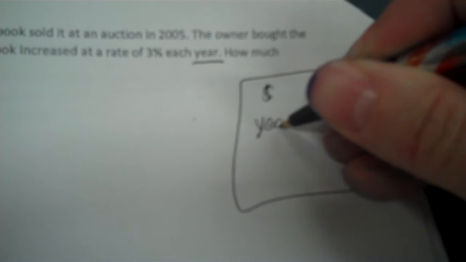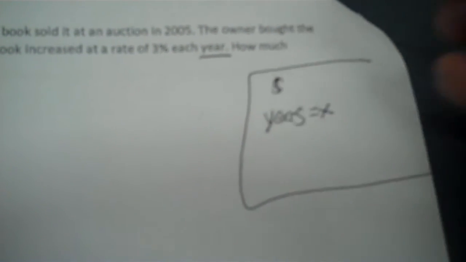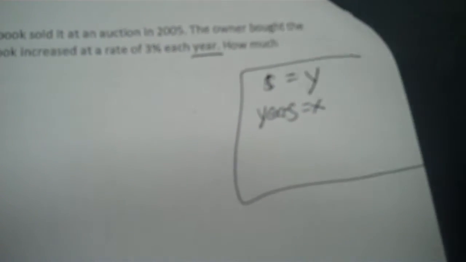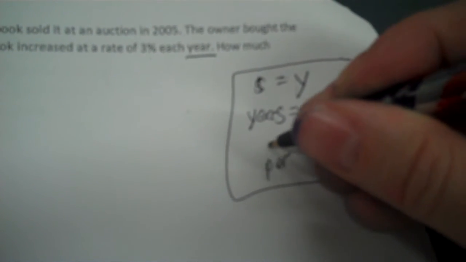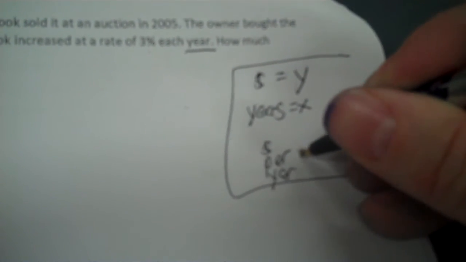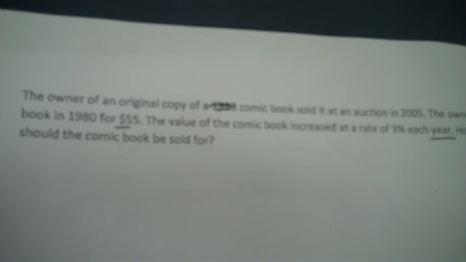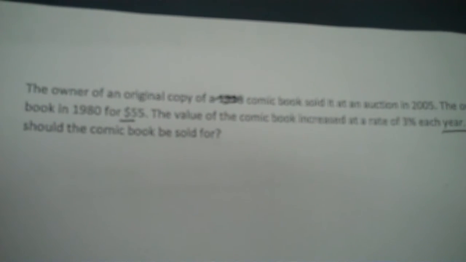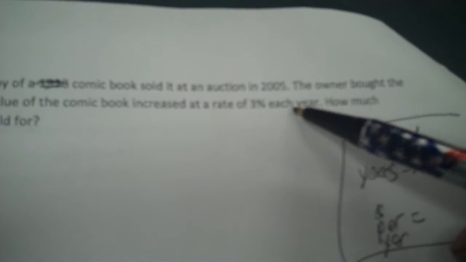Okay. You have 2 units here working together, the dollars and the years. So years is X, dollars is Y. So, dollars per year. Problem is, it's not dollars per year, it's percent per year.